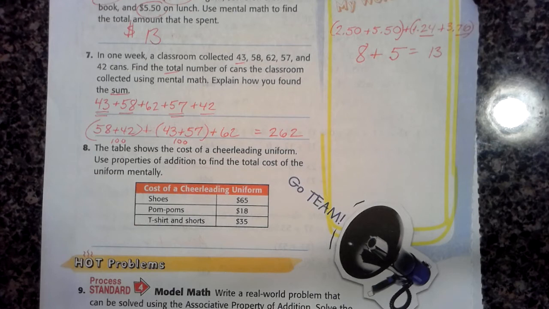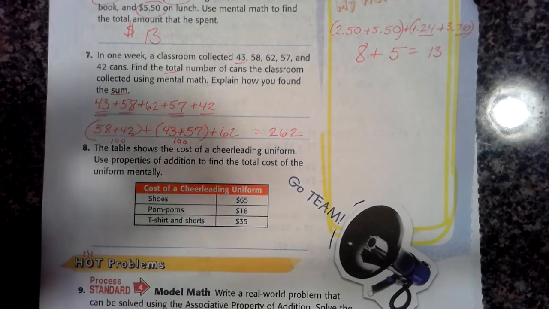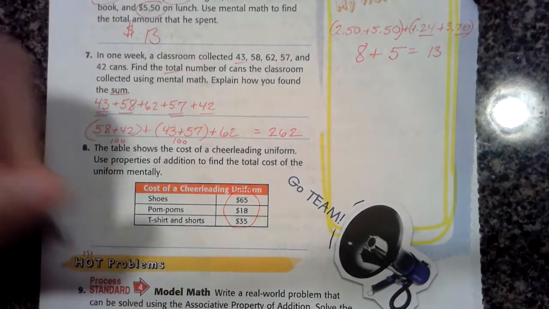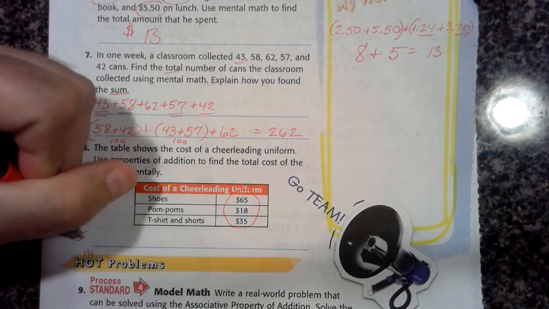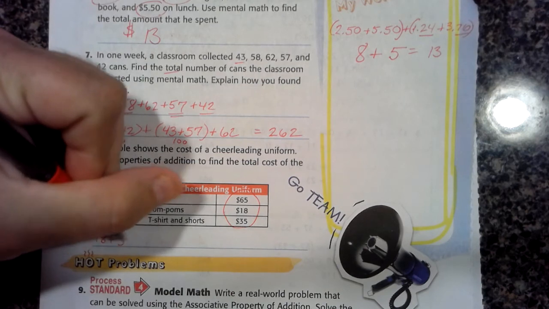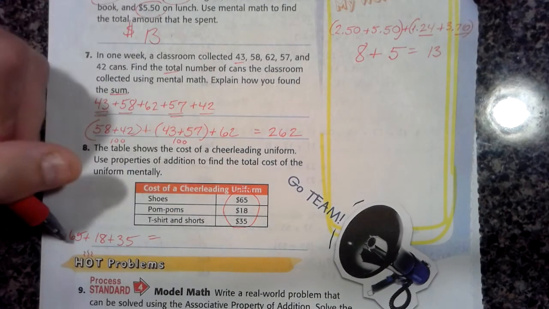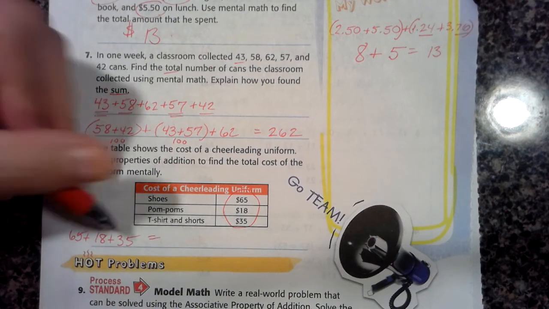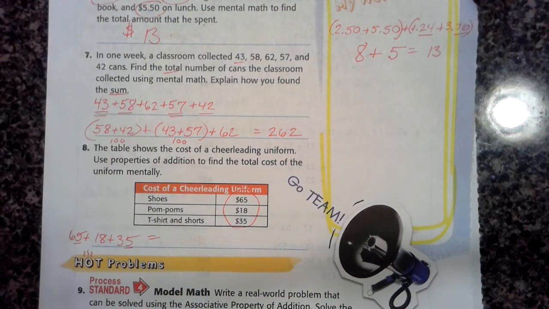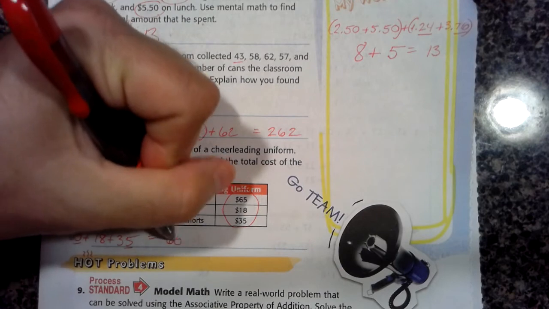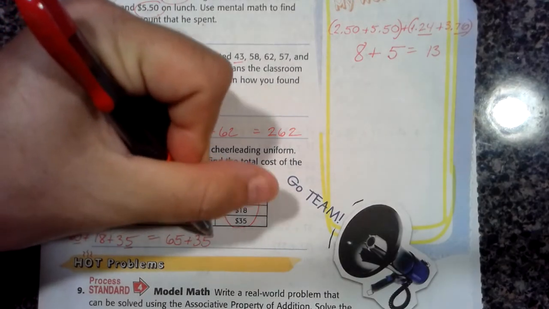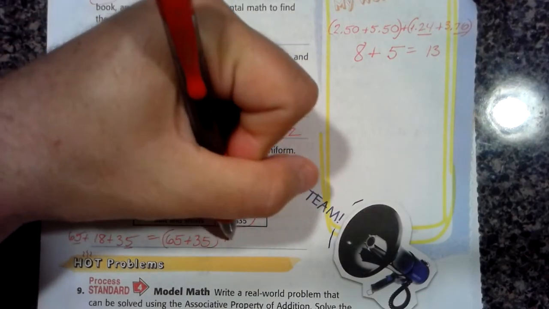And then at the end here, we have the table shows the cost of a cheerleading uniform. Use properties of addition to find the total cost mentally. So again, we're going to use these three numbers. We're going to write down 65 plus 18 plus 35. We just write all the numbers down, and then we look at it and say, well, which numbers can I put together? Looks like 5 and 5 would be easy to add together. So we're going to say 65 plus 35, and then we have to add the 18 later on.